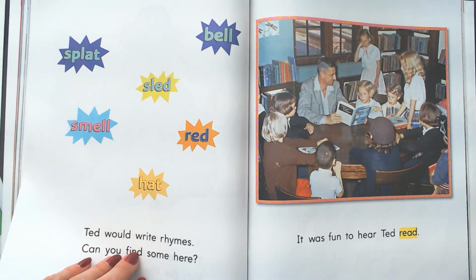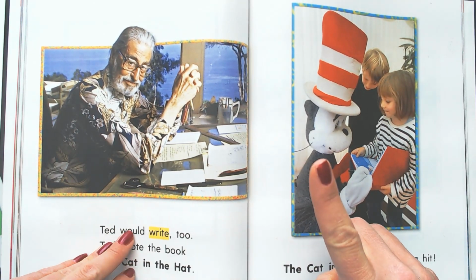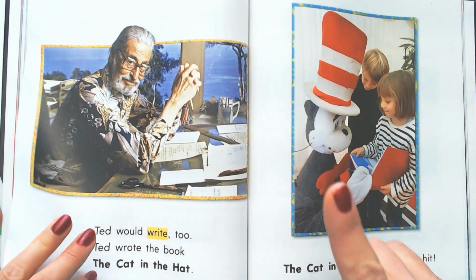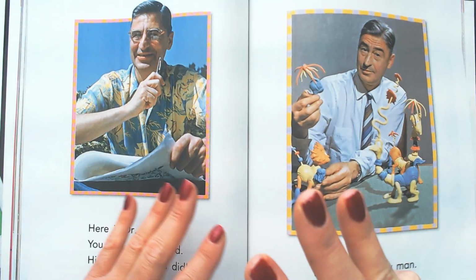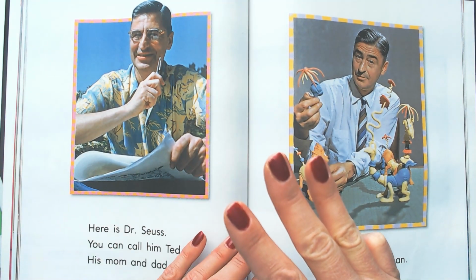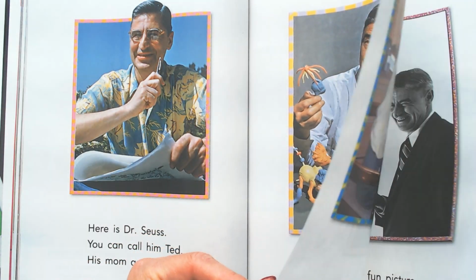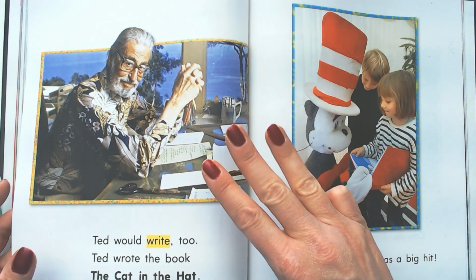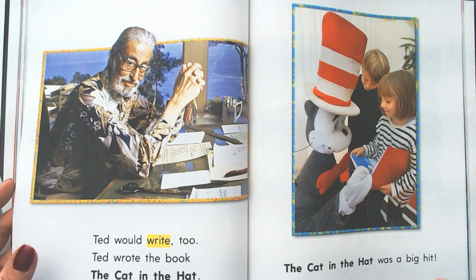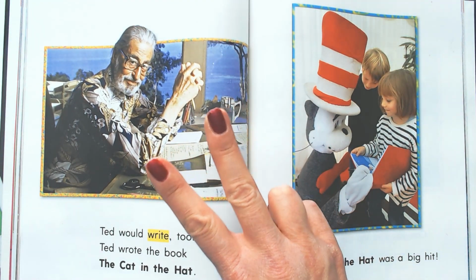Besides writing the words for his stories, he also 1, sang songs, 2, drew pictures, or 3, took photographs. So in his books, when he was writing his stories, what did he also do for his stories? Sing songs, draw pictures, or take photographs? He drew pictures. That was number 2. Good for you.